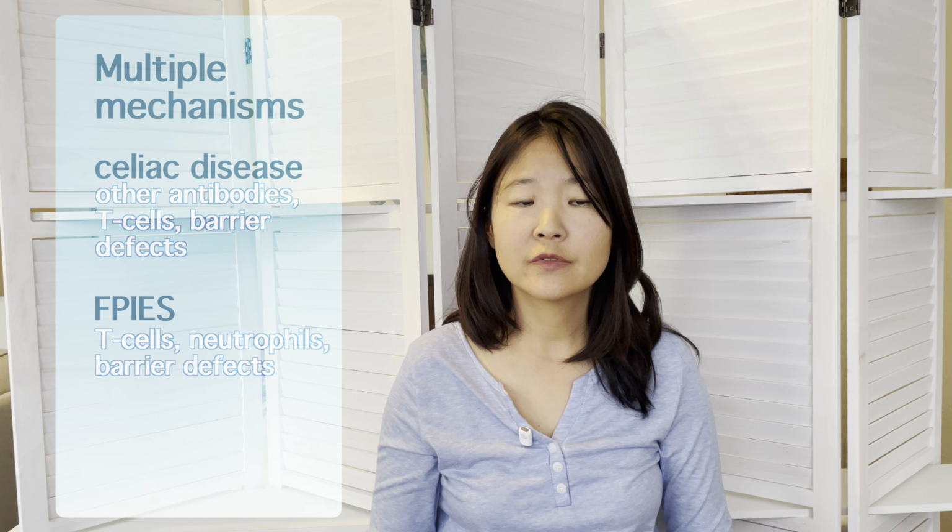Celiac disease involves other antibodies, T cells, and barrier defects. FPIES likely involves T cells, neutrophils, and also barrier defects. It can be so frustrating when you know you have symptoms but can't get answers. Even worse if you're dismissed.